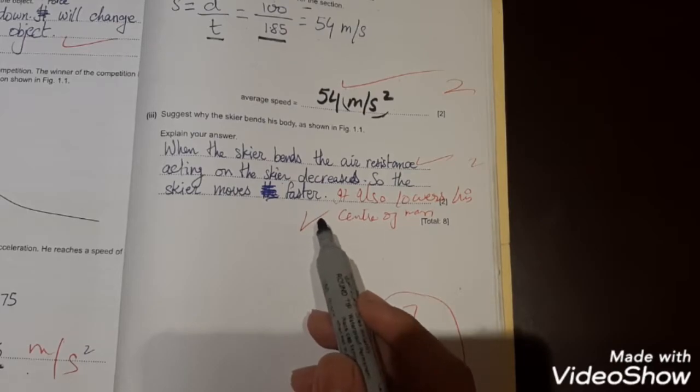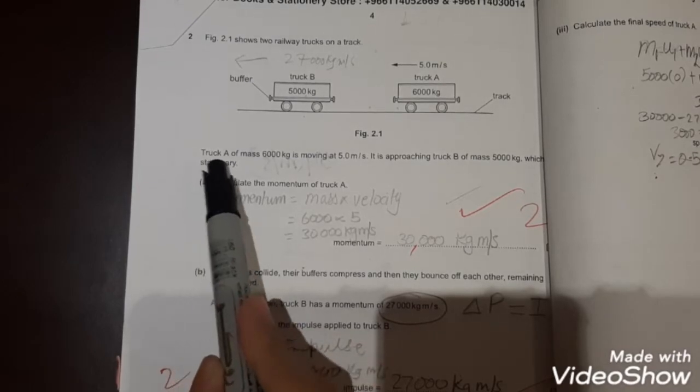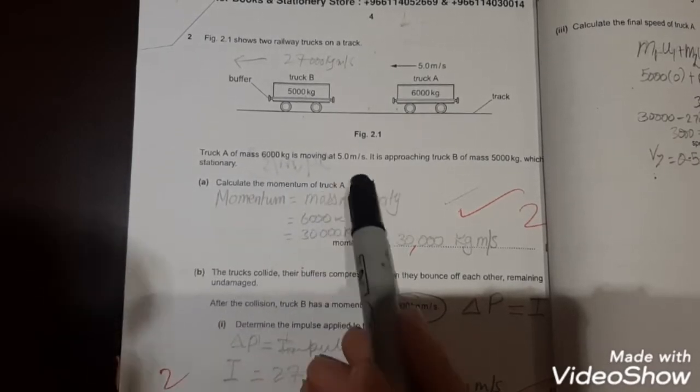Question 2 states figure 1.2.1 shows two railway trucks on a track. Truck A of mass 6000 kg is moving at 5 meters per second. It is approaching truck B of mass 5000 kg which is stationary.